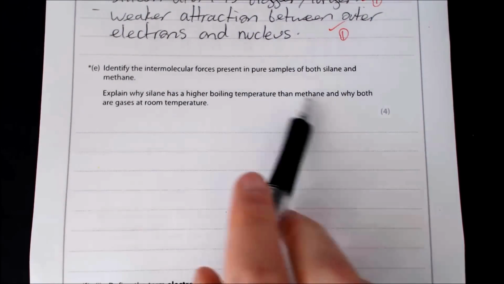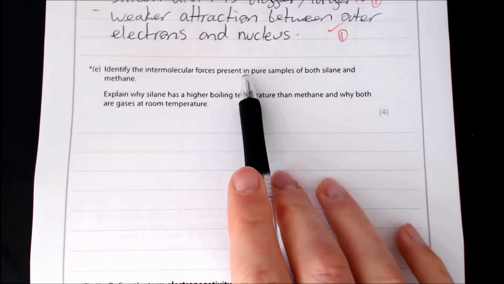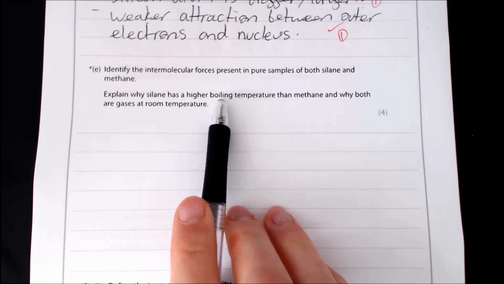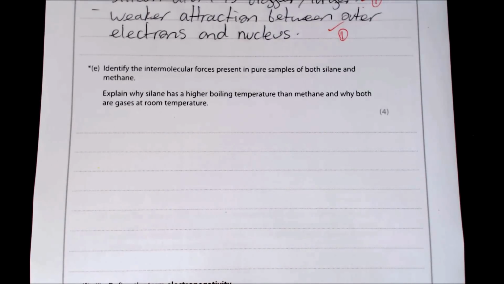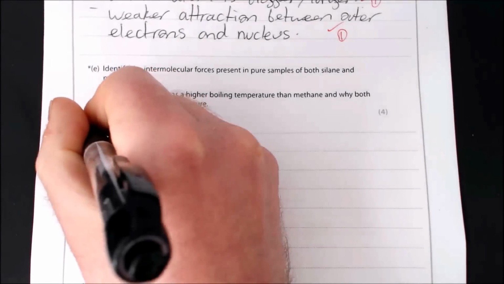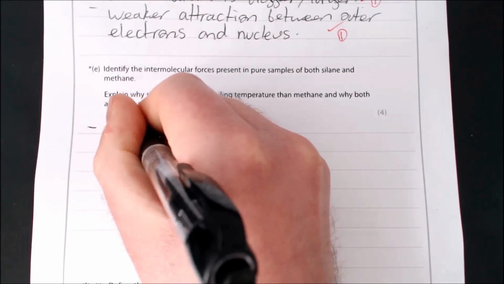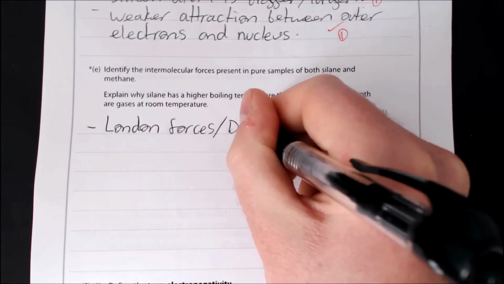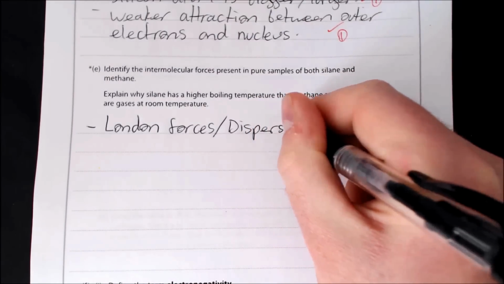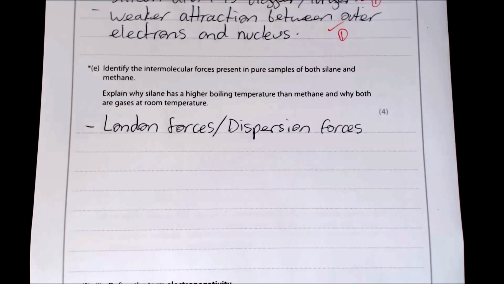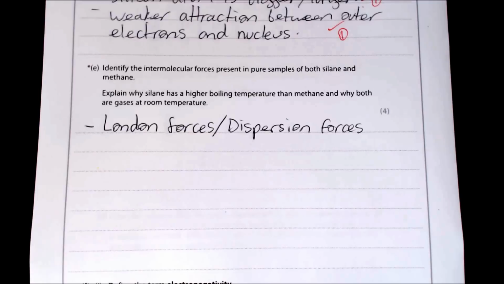So this is quite a big question. 4 marks for this one. Identify the intermolecular forces present in pure samples of both silane and methane. Explain why silane has a higher boiling temperature than methane, and why both are gases at room temperature. Right. The key thing here is that they have London forces or dispersion forces or van der Waals. They've got a few different names. So that's the thing we need to talk about first. So we need to say London forces, or you can call them dispersion forces, or van der Waals forces, or anything like that. So these dispersion forces, that's the name of the intermolecular force that's present.